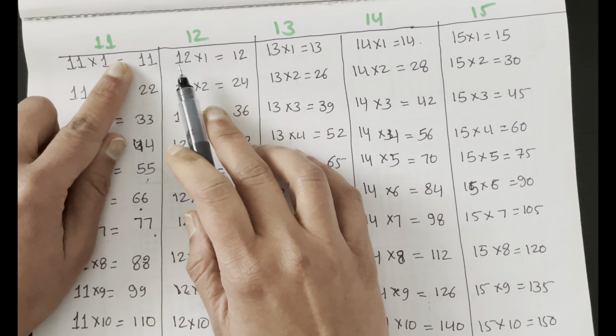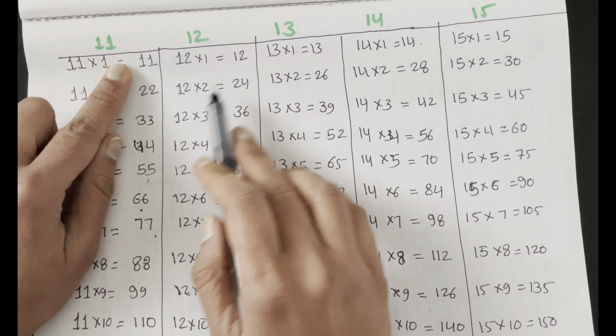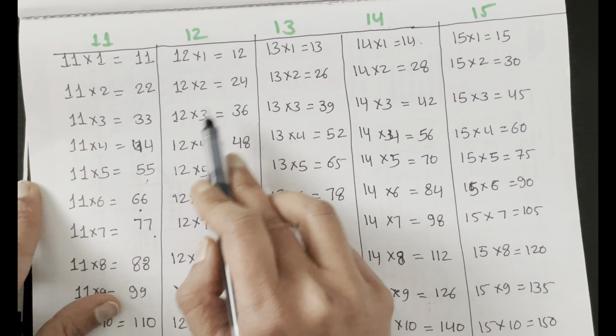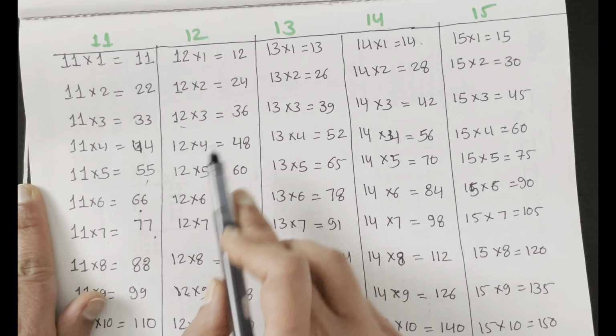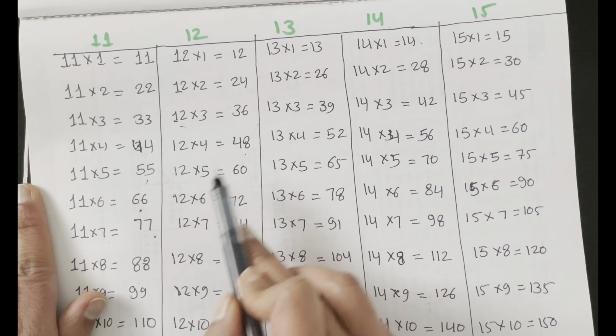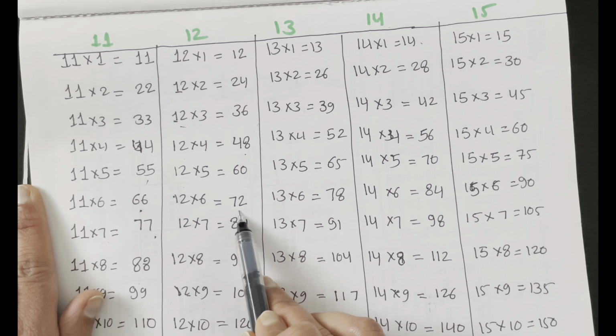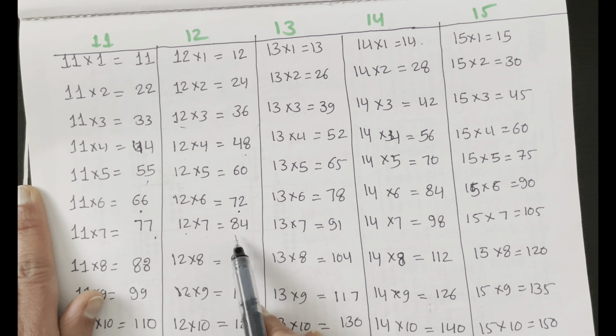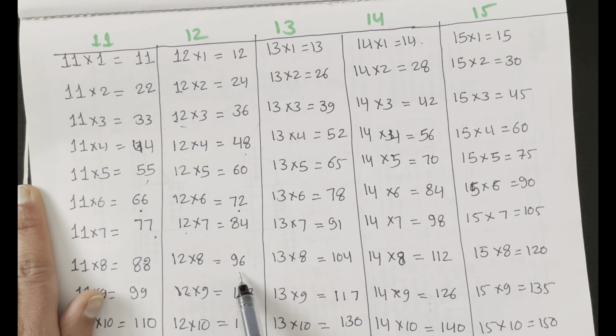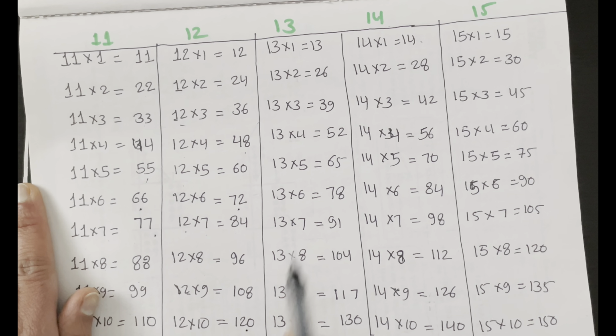Table of 12. 12 times 1 is 12, 12 times 2 is 24, 12 times 3 is 36, 12 times 4 is 48, 12 times 5 is 60, 12 times 6 is 72, 12 times 7 is 84, 12 times 8 is 96, 12 times 9 is 108, and 12 times 10 is 120.